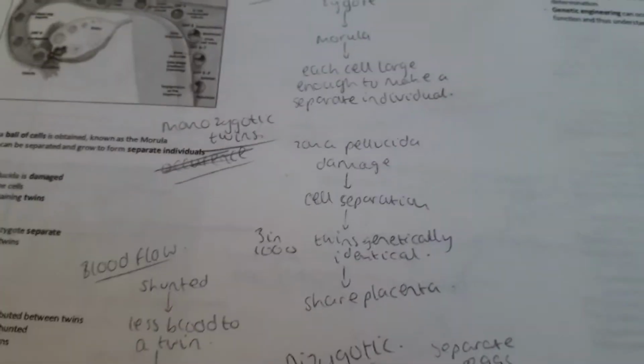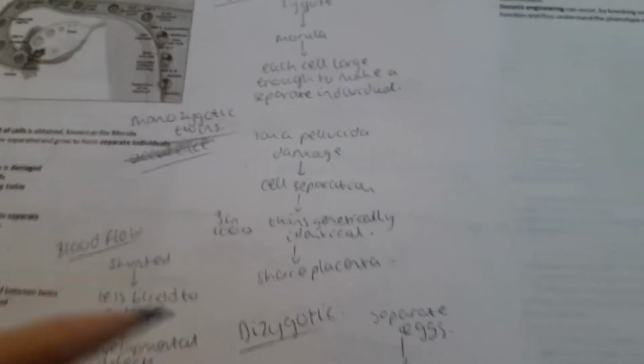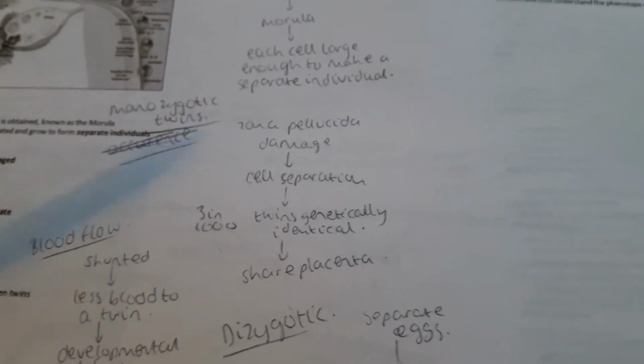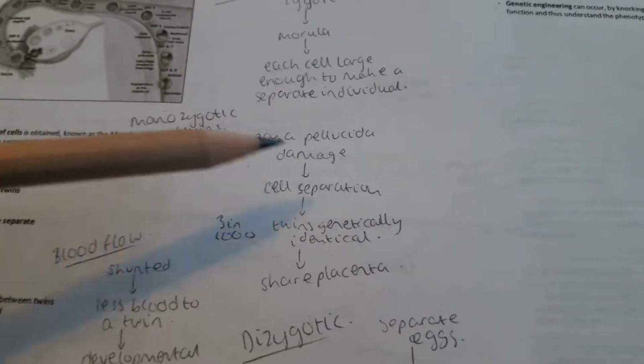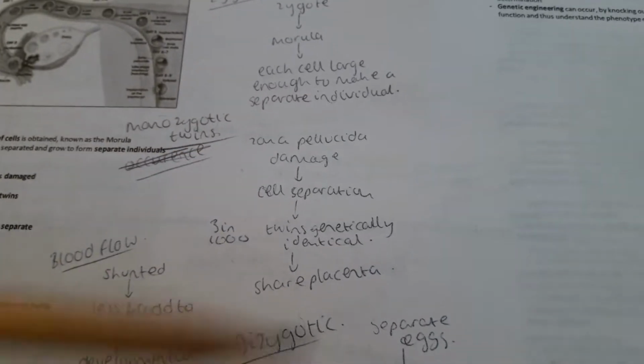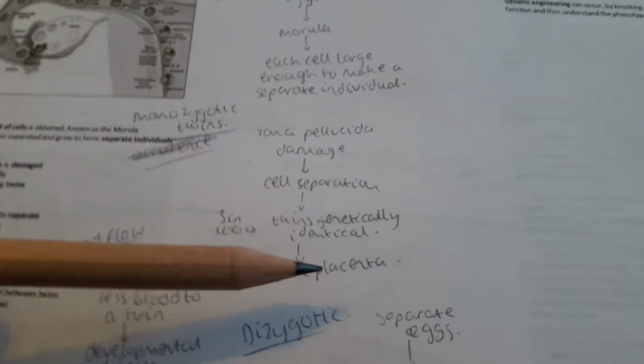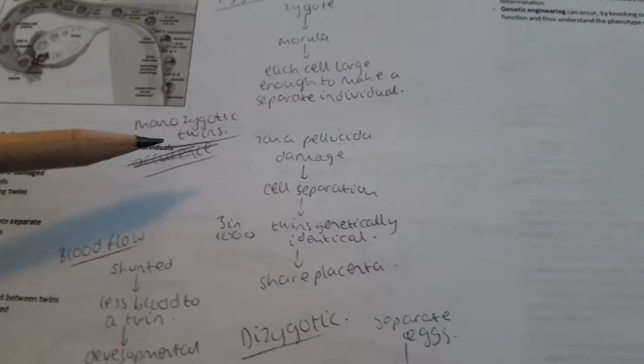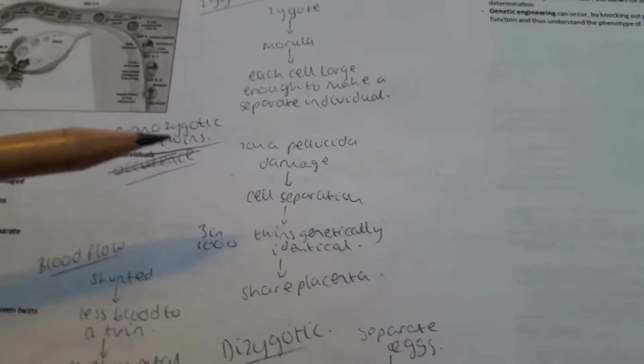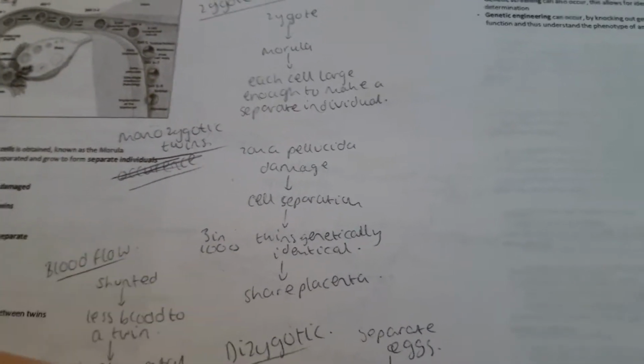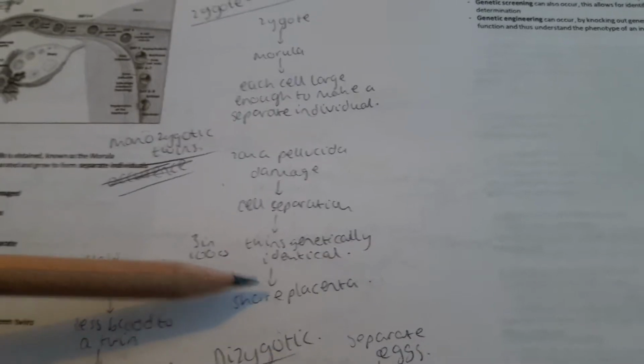Okay, so this is a good point to mention the two different types of twins. So there's monozygotic twins and dizygotic twins. In terms of monozygotic, if there's zona pellucida damage, which causes cell separation, then you'll have genetically identical monozygotic twins. And this is pretty rare. It happens 3 in 1,000 births, and they'll share a placenta.